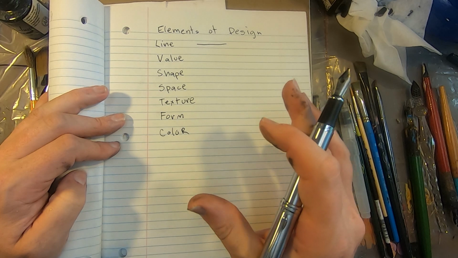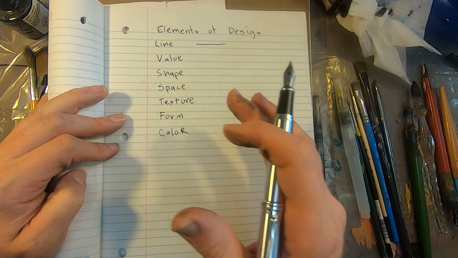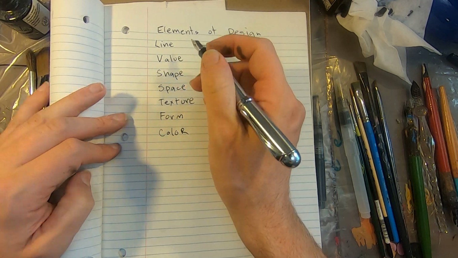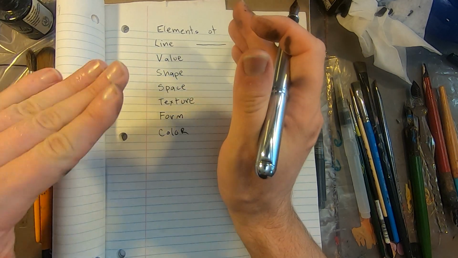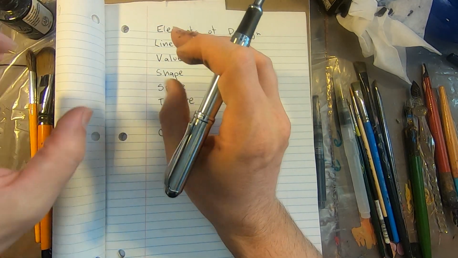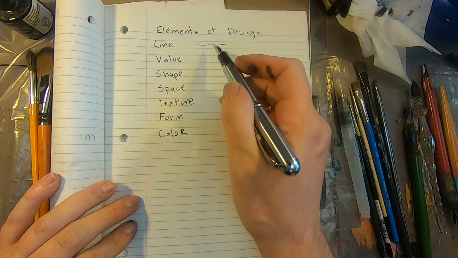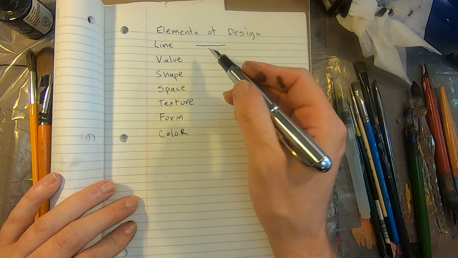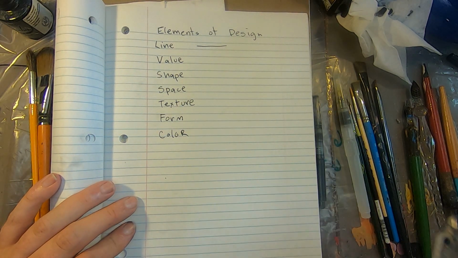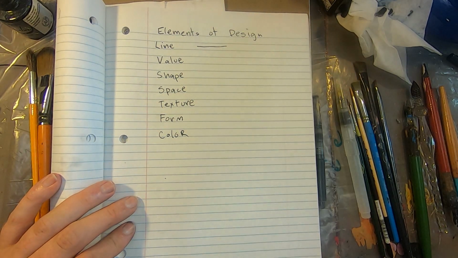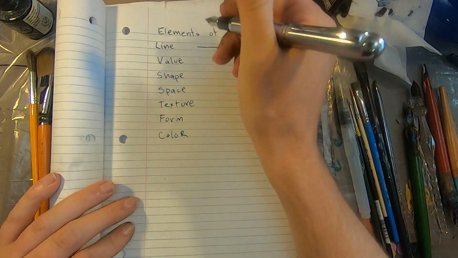Lines don't exist in nature. When we're looking at the world, we don't see a lot of lines. We see a lot of values. So when we look at nature, we see a big green shape up against a big black shape, and they're all colliding. It's very rare that we see a line anywhere in nature, unless it's some animal pattern or something like that.